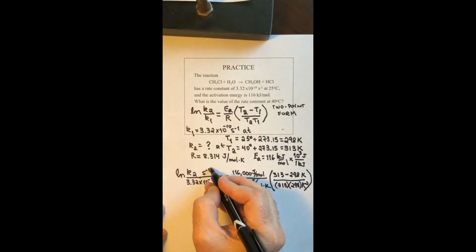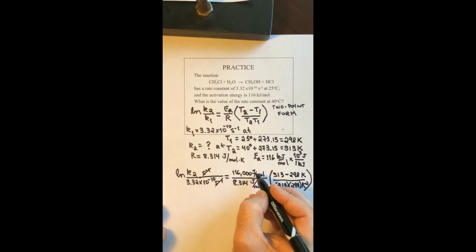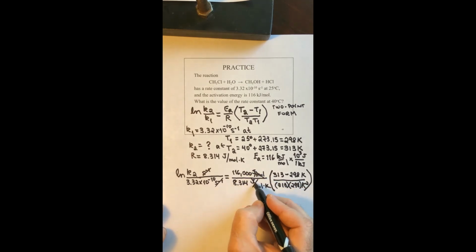Okay, at this point, before we put numbers in the calculator, let's make sure that we've set this up correctly. Since this is a natural logarithm, all of the units should cancel out. Inside the natural logarithm, the inverse seconds are canceling out, so that's good. Here we have joules per mole with joules per mole.